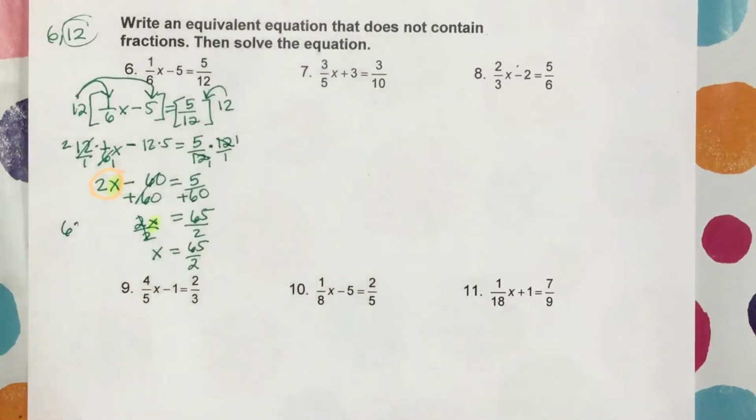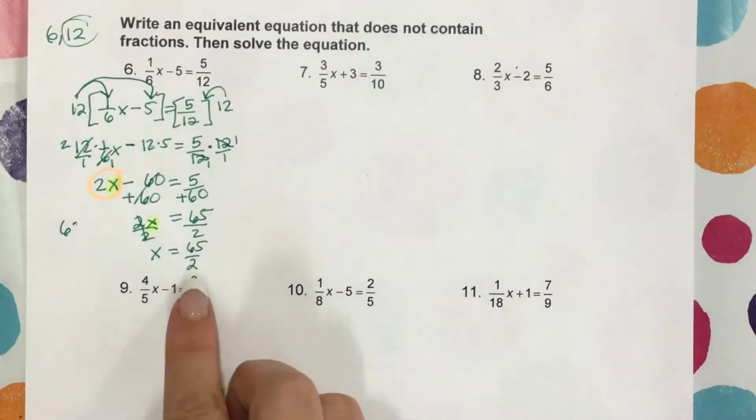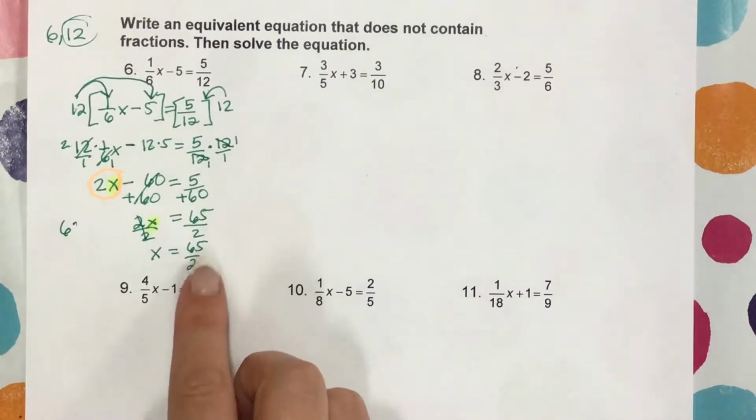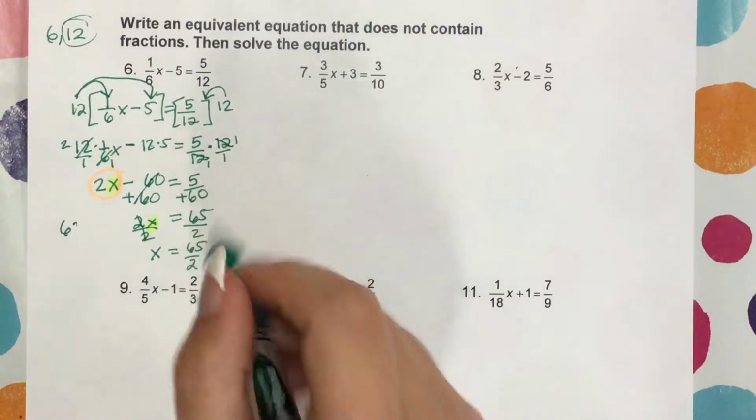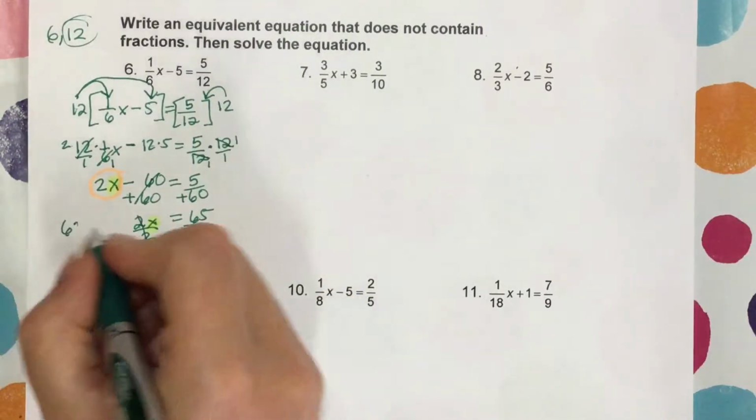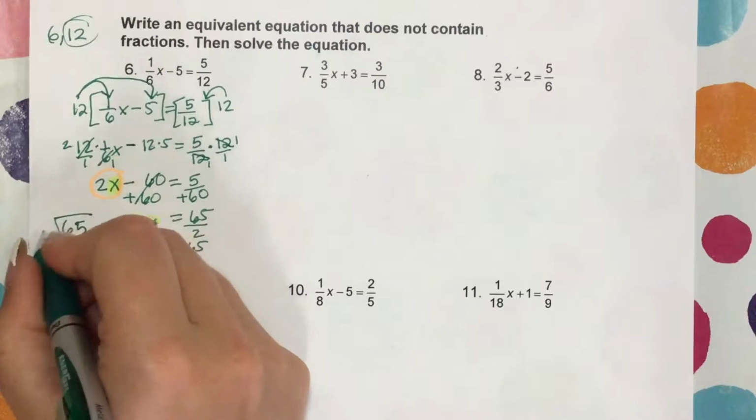Or you could change it into a mixed number. And that's totally fine that you have an improper fraction. This is reduced, it's simplified. But if you wanted to change it into a mixed number, you have to figure out how many times 2 goes into 65. So I'm going to do the long division here.